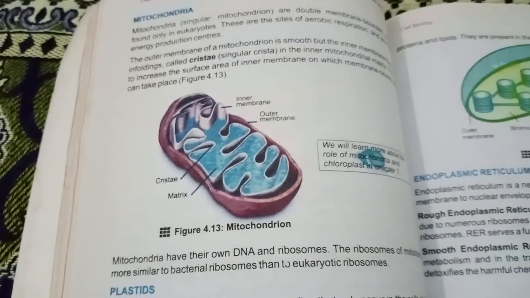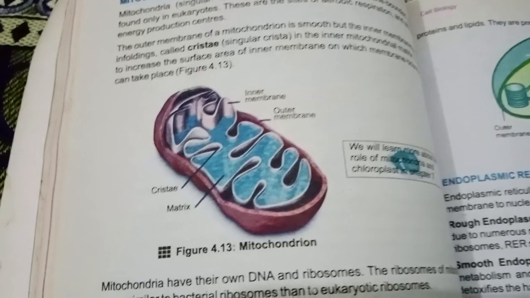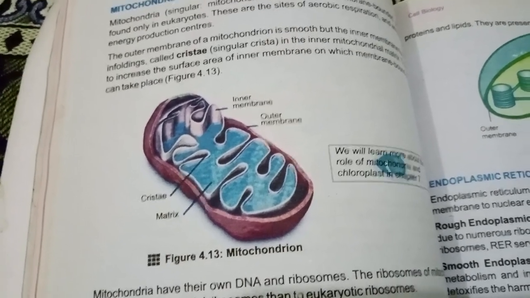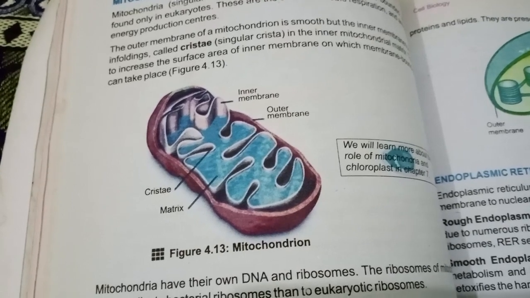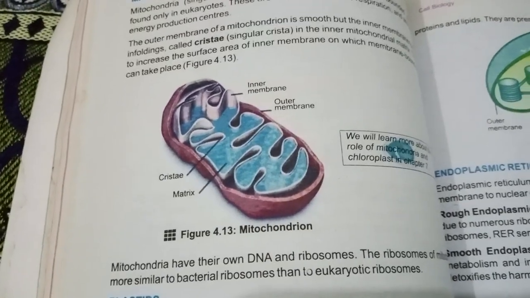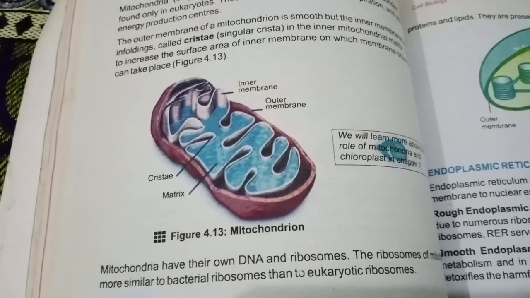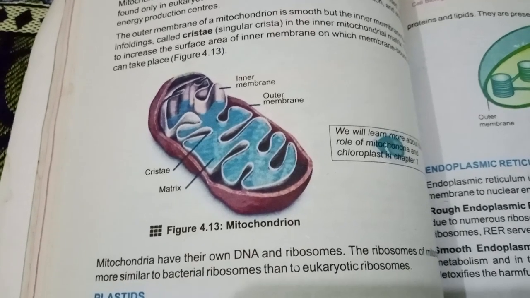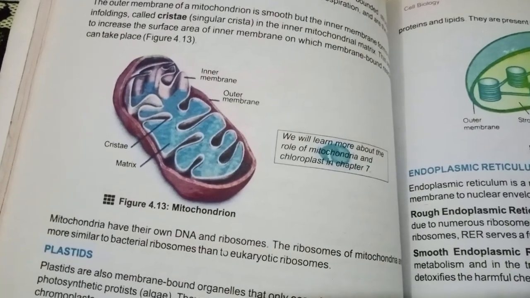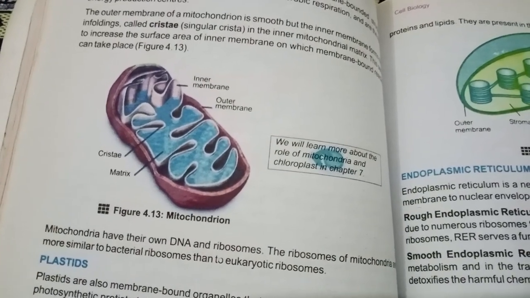So just see the picture. We see that the outer membrane is very smooth, but the inner membrane has many enfolding-like structures. Mitochondria have their own DNA and ribosomes. The ribosome of the mitochondria is more similar to the bacterial ribosome than to eukaryotic ribosomes.